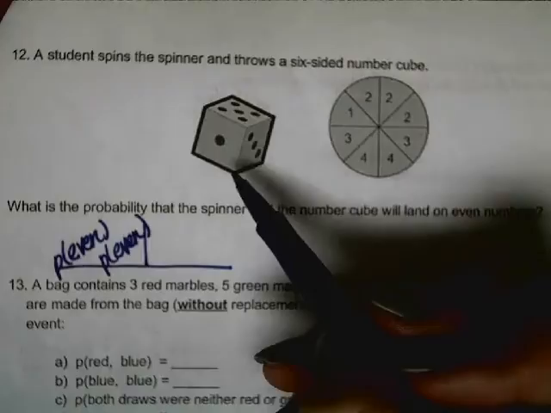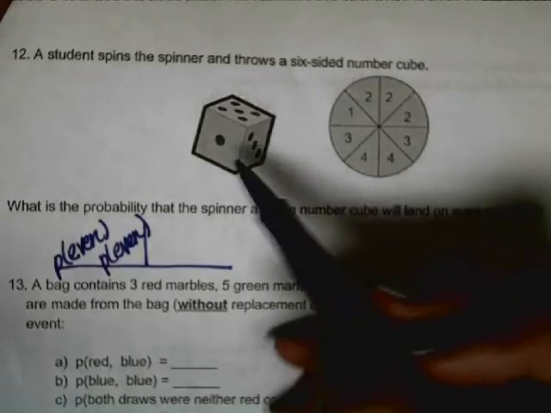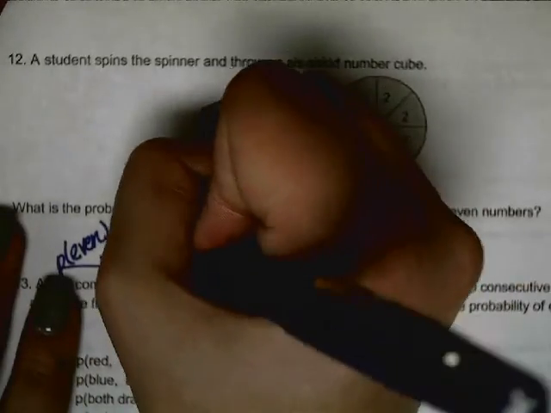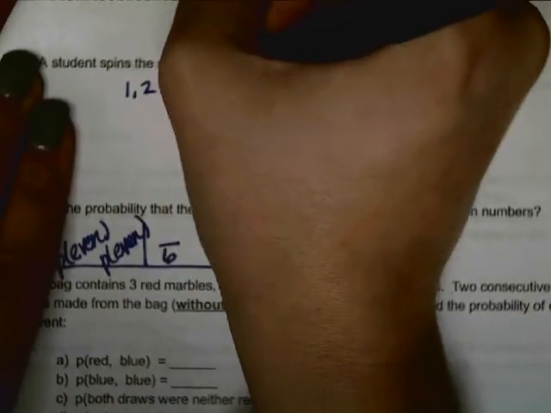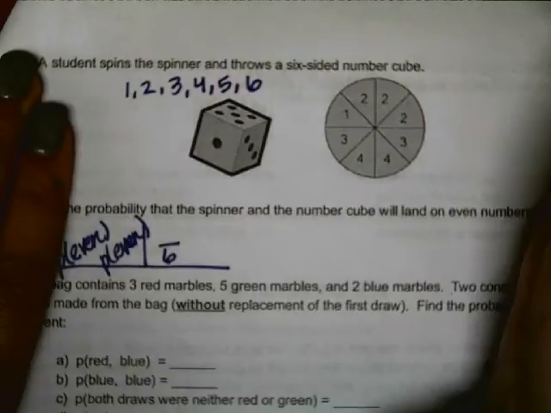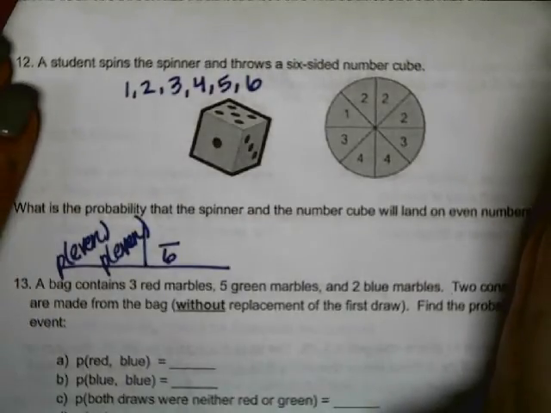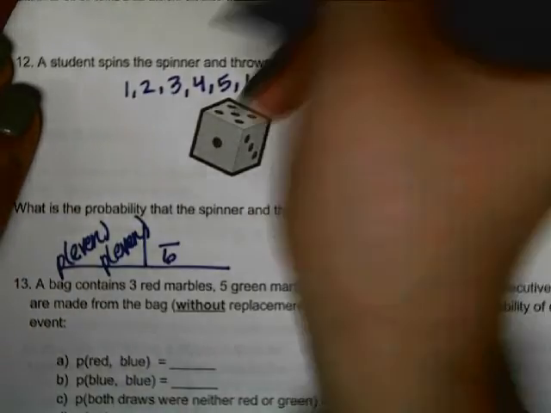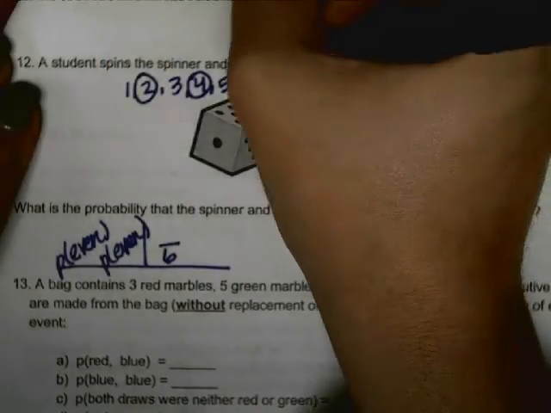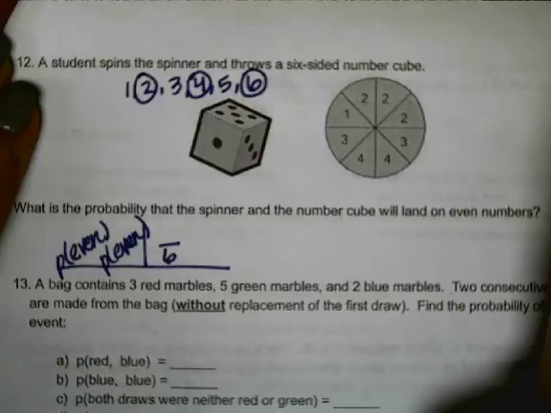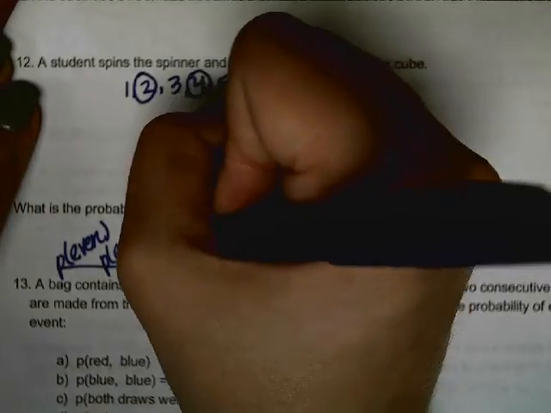I have a total of 6 sides on a number cube with 1, 2, 3, 4, 5, and 6. We want to know the probability of an even number. My even numbers are 2, 4, and 6. So the probability of choosing an even number on a dice would be 3 out of 6.